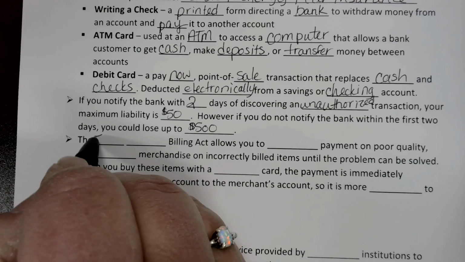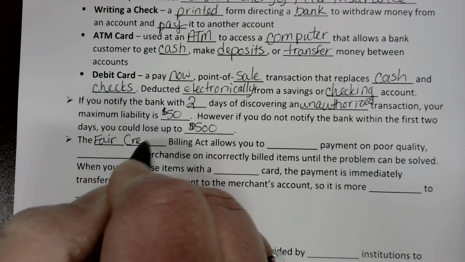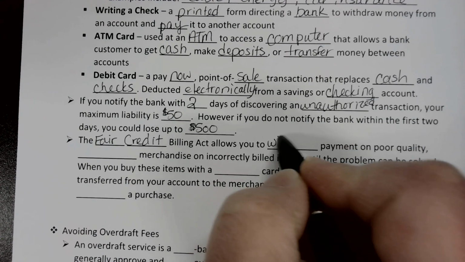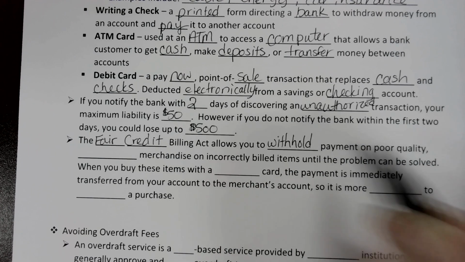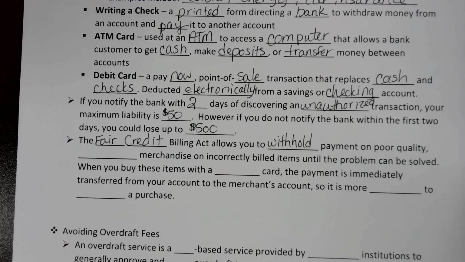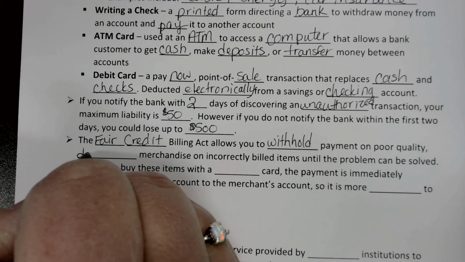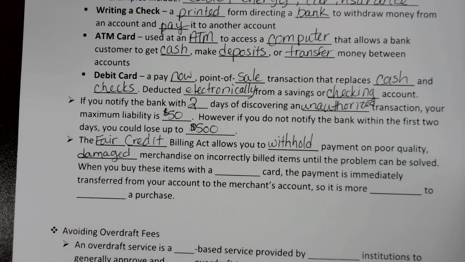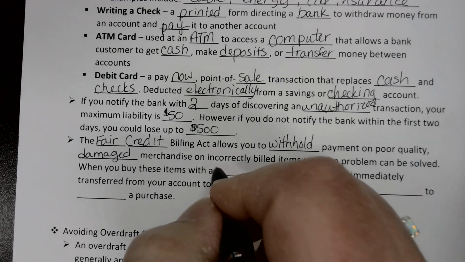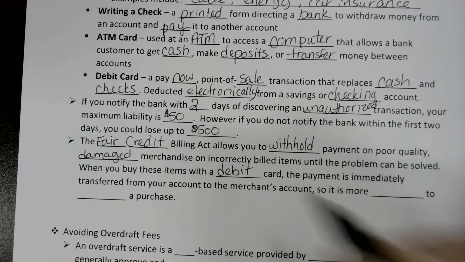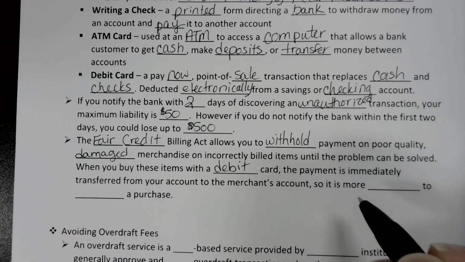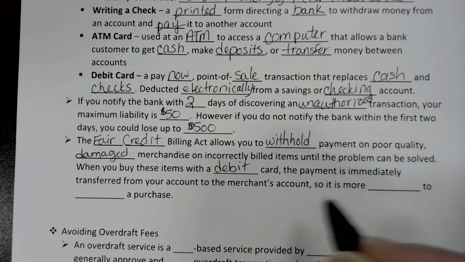We have this billing act called the Fair Credit Billing Act that allows you to withhold a payment on poor quality or damaged merchandise, on incorrectly billed items until the problem can be solved. When you buy these items with a debit card, the payment is immediately transferred from your account to the merchant's account. So it's more difficult to dispute a purchase.